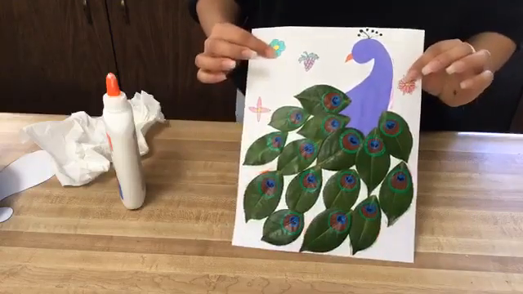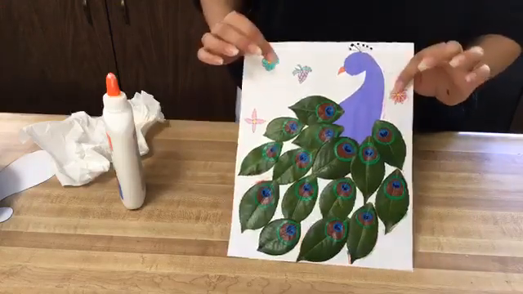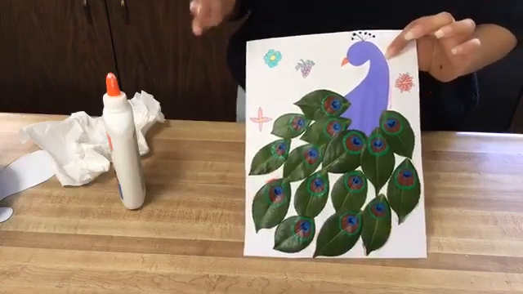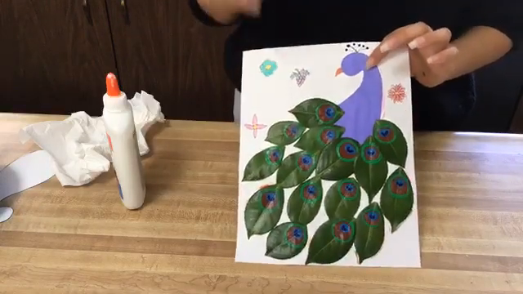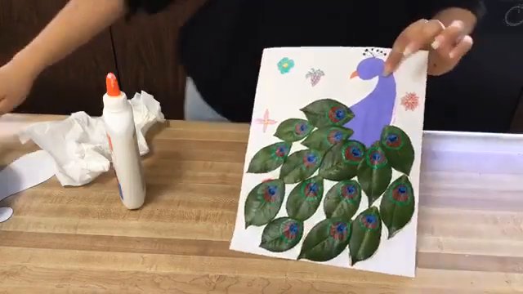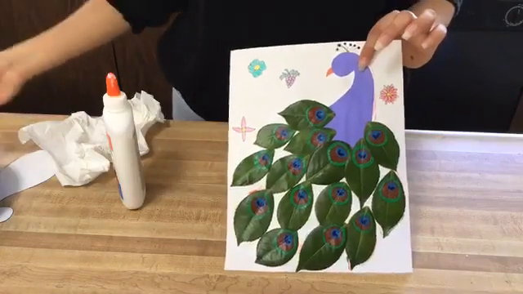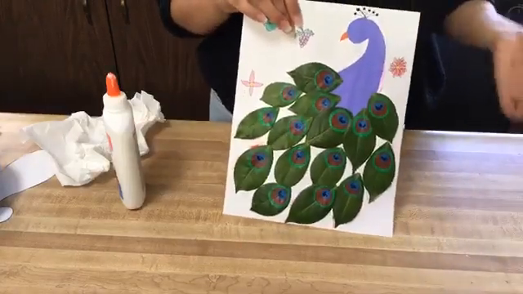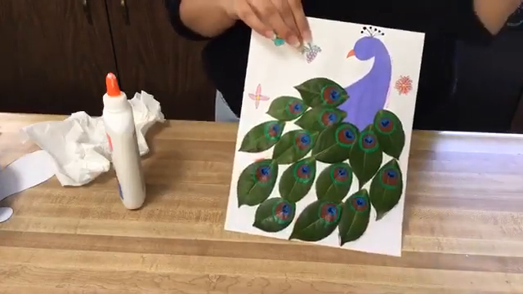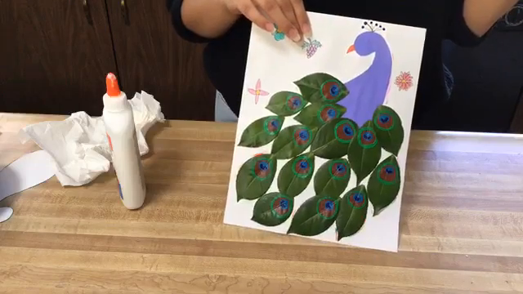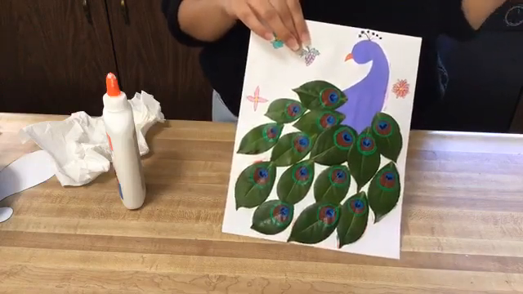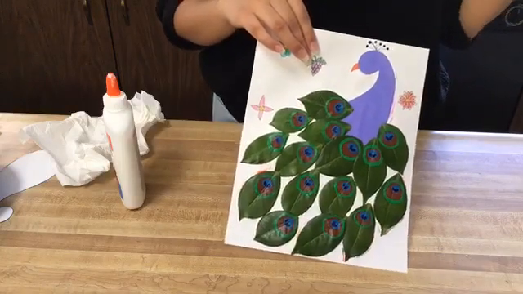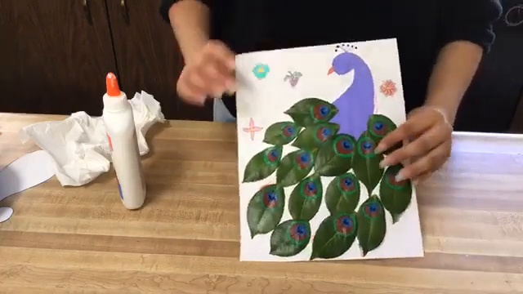So some of the things that they like to eat are flower petals. Una de las cosas que les gusta comer son los pétalos de las hojas. They also like fruits. También les gustan las frutas. So grapes, uvas. But they like a couple of other things. Les gusta más cosas. They like insectos. They like small snakes. Les gusta las serpientes pequeñas. They like berries. They like grains. Les gusta los granos también.